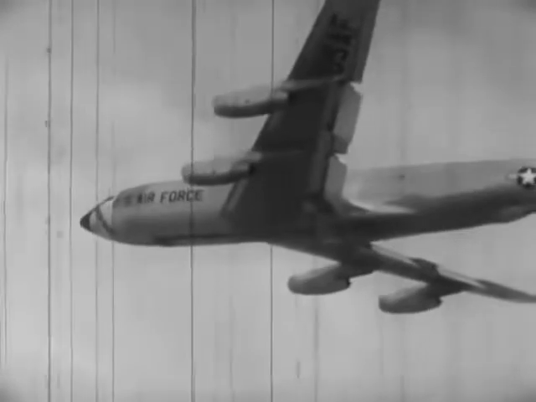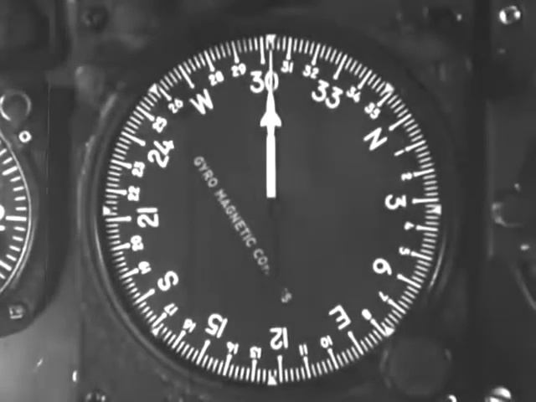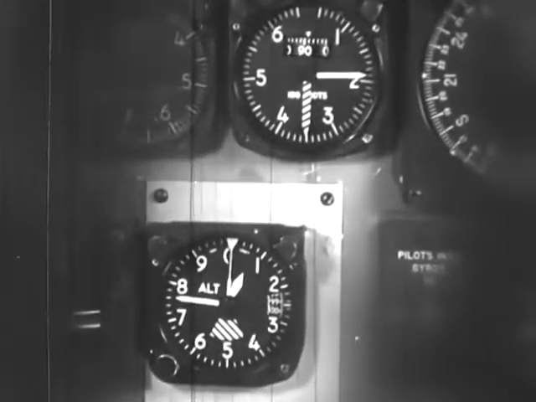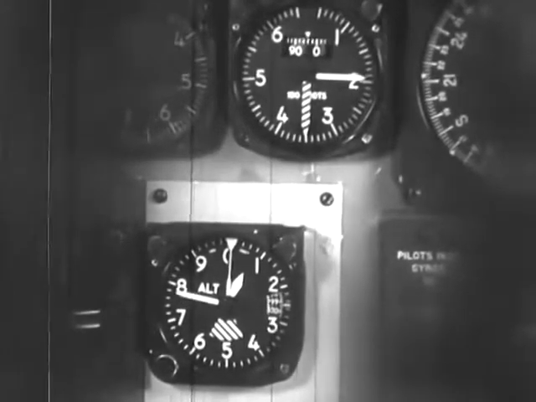At this time, control the bank attitude to maintain the desired heading on the directional indicator. When reaching the proper speed and altitude, the flaps are retracted.